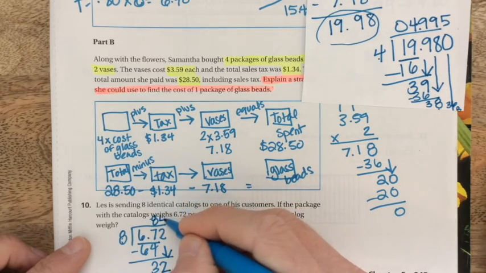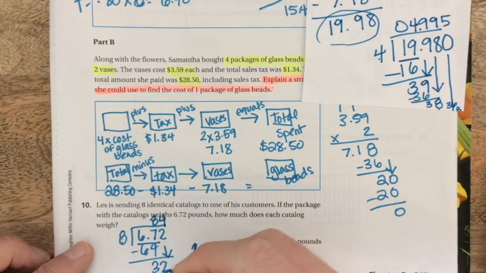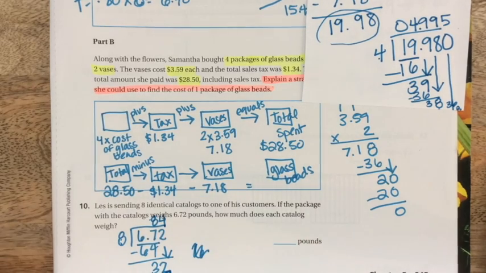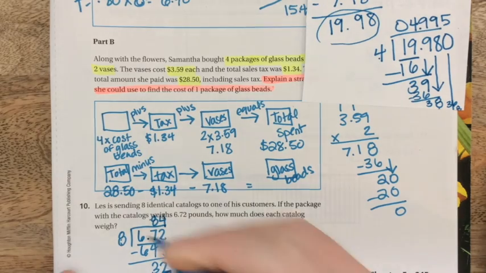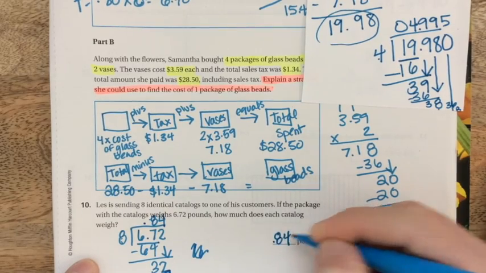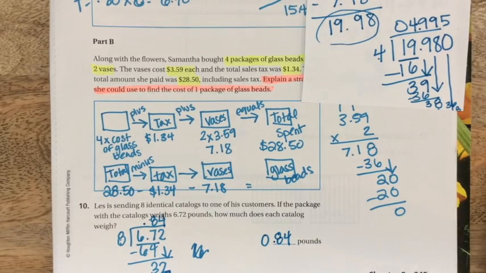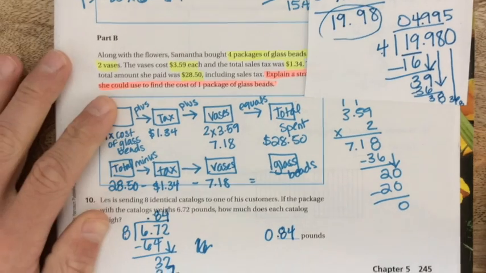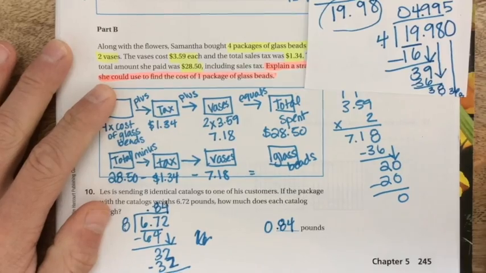Well, I know 8 times 4 is 32. 32. And now I was able to get rid of my whole dividend. And I am left with 84 hundredths of pounds. 84 hundredths pounds. Oops, sorry guys, you couldn't see that last little bit.